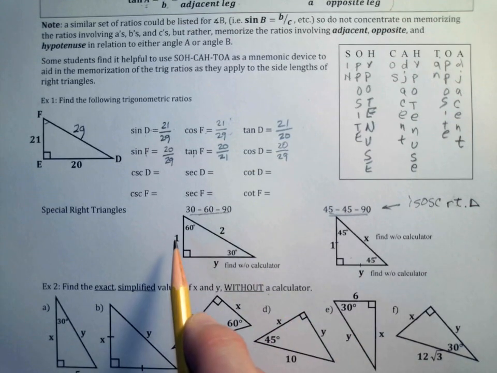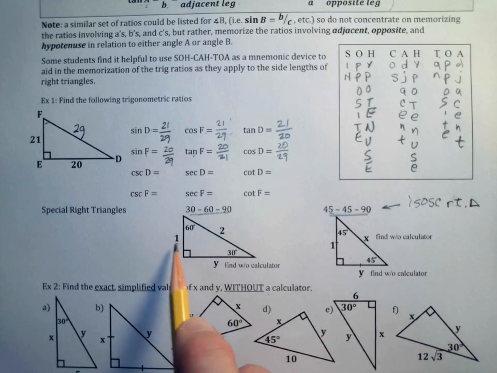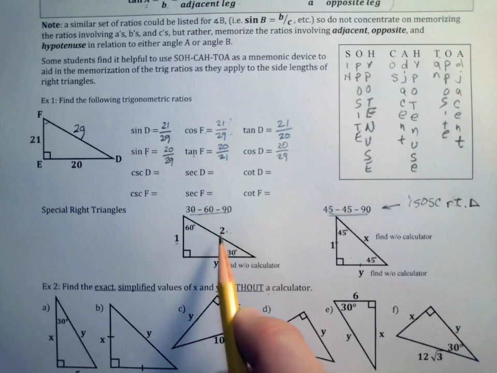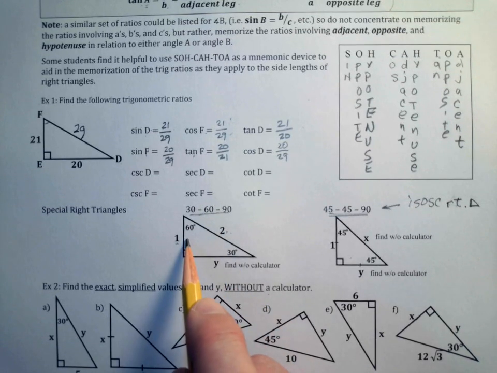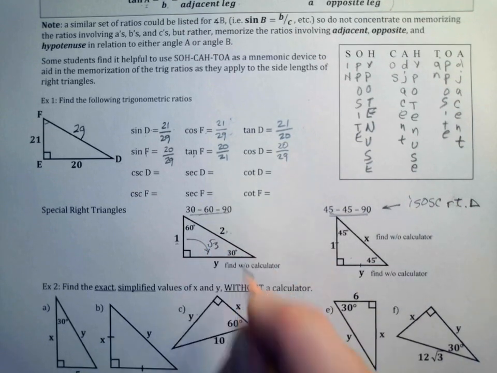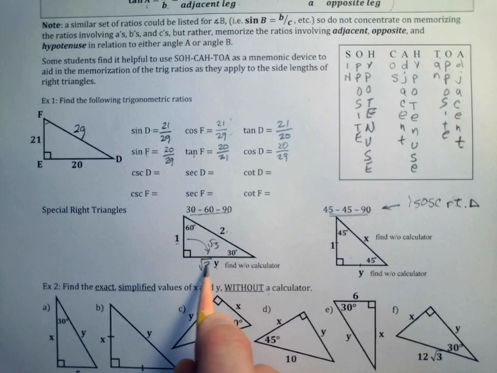So remember the rule for a 30, 60, 90: the short leg is half the hypotenuse. So this is 1, this side is 2, it's double it. And then we take that side and multiply by the square root of 3 to get this side. So this is 1 times the square root of 3, or just the square root of 3.